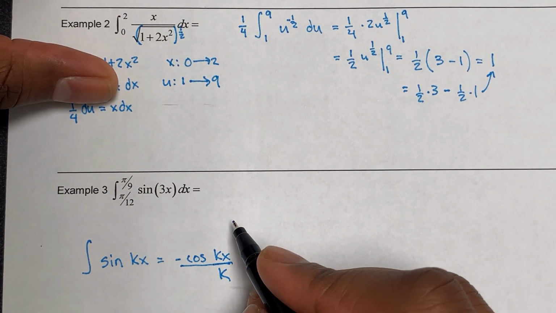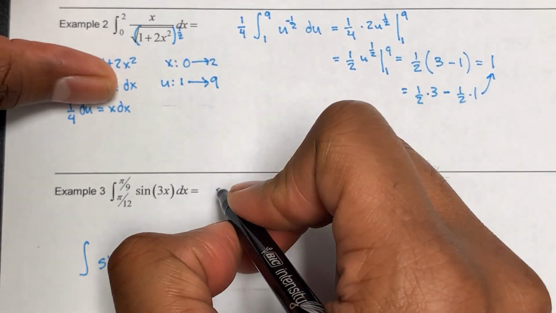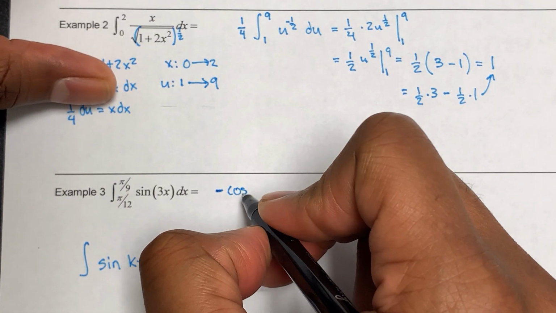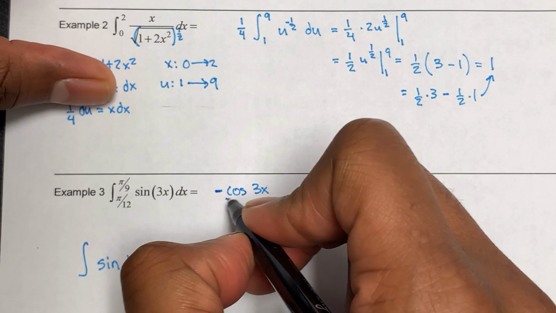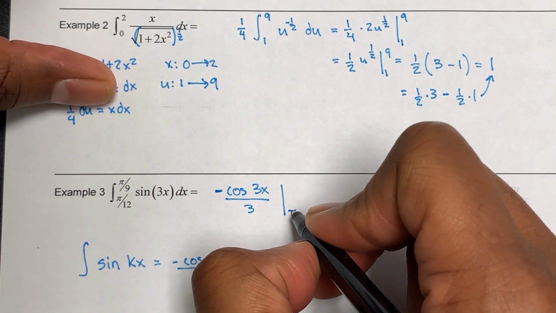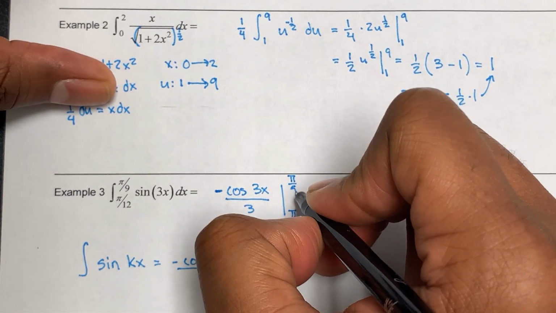So that's still going to be true. We'll do this two ways. We should get negative cosine 3x over 3. We need to evaluate from pi over 12 to pi over 9.